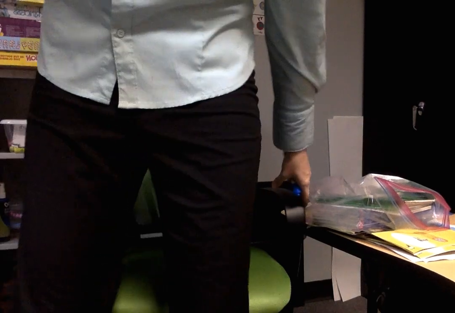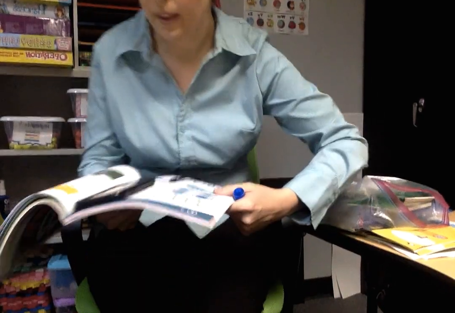Are we doing this page? Yes. But we didn't finish this. But the picture shows it. We didn't finish this. Wait, oh yeah.